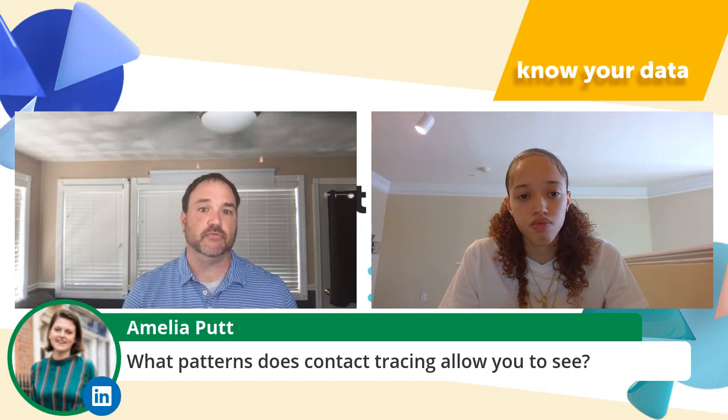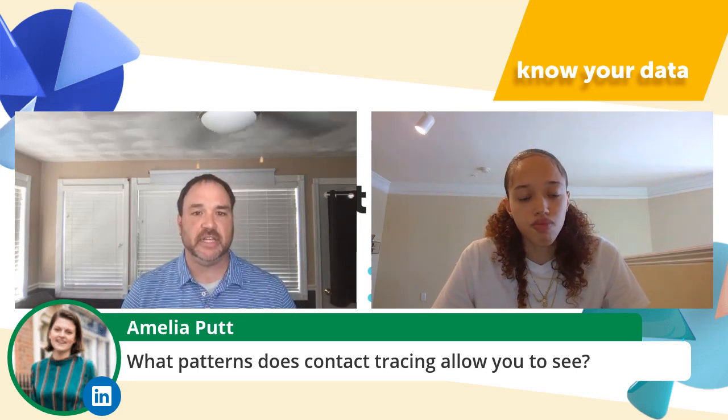The other value of getting all of this data is that moving forward, we can understand patterns and trends of where there may be outbreaks and then do a root cause analysis. So for example, let's say we do all of our contact tracing and looking at the data, and we see that there is a big outbreak in a shopping center or in a specific sporting event or venue.